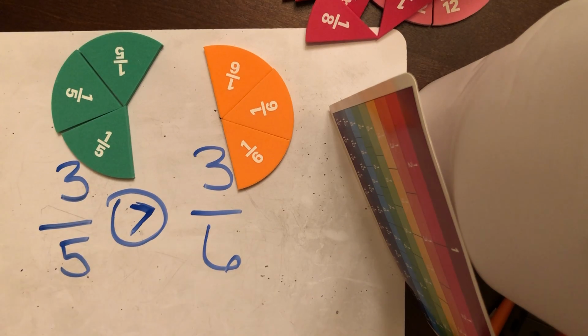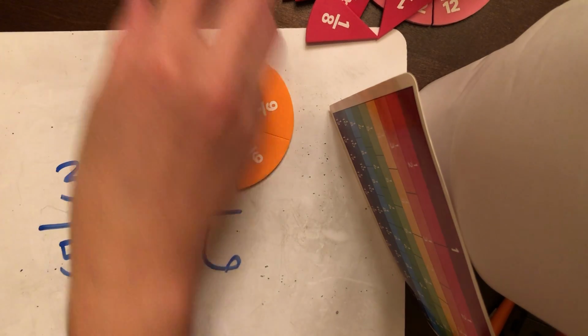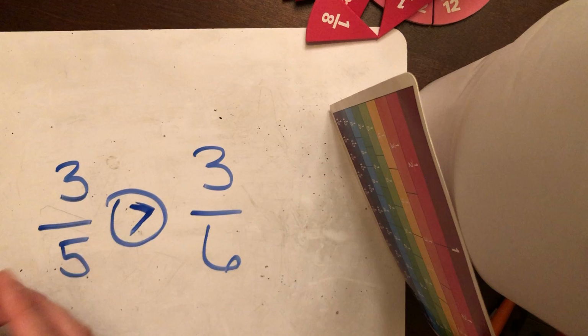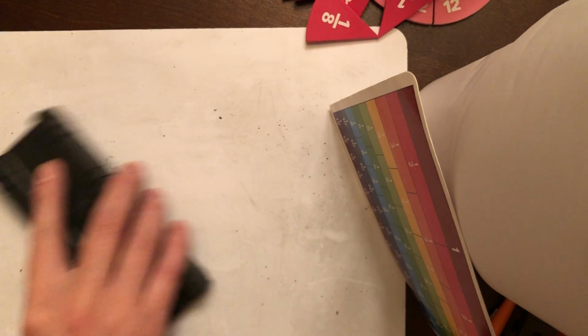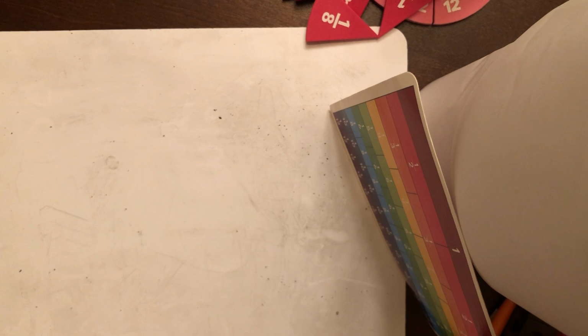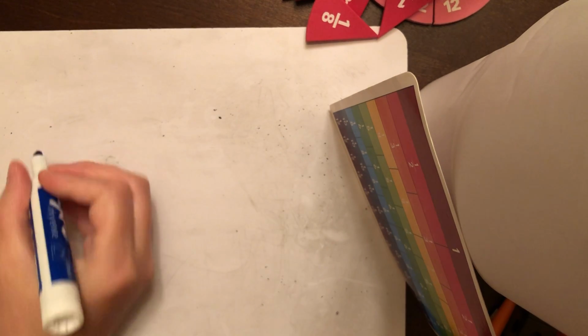Remember that when you're comparing fractions, you need the same size wholes. You can't have a small circle and then a large circle and compare. You can't have a small bar and then a large bar and compare. They've got to be the same amount. All right.